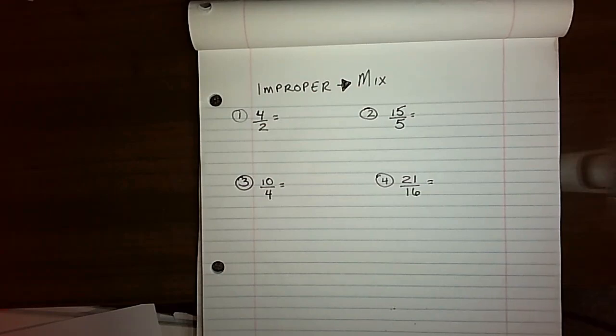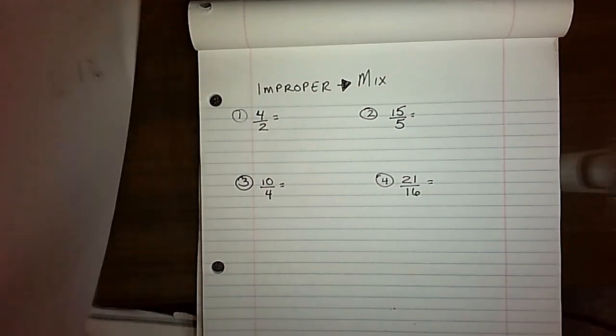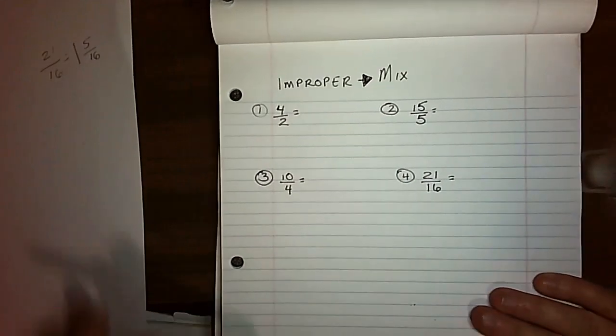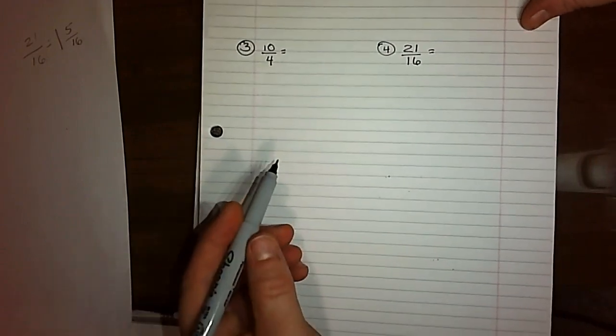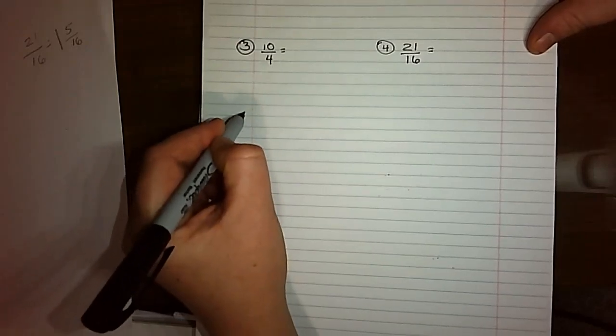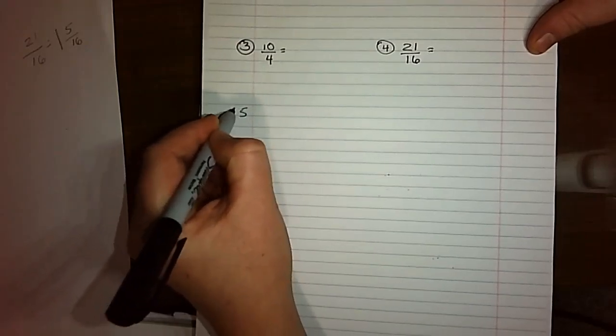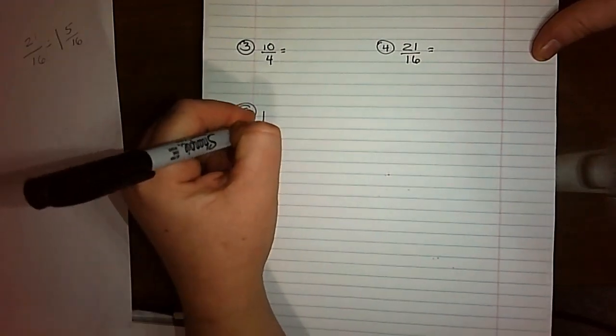So I'm going to assume you guys have written those 4 down. Keep working on that, and I'm going to throw in some mixes that will turn into impropers in just a moment. So for number 5, we'll go with something simple to start.